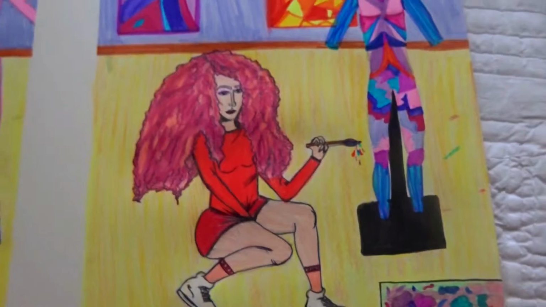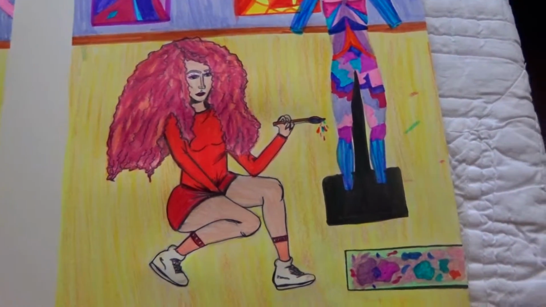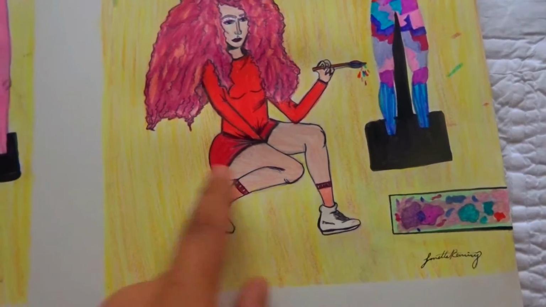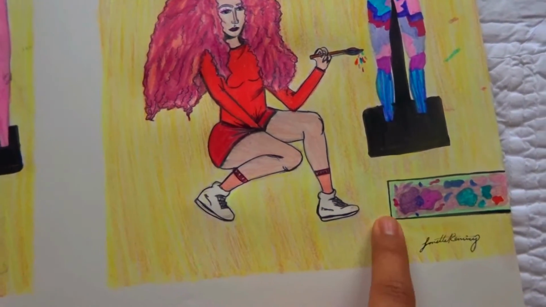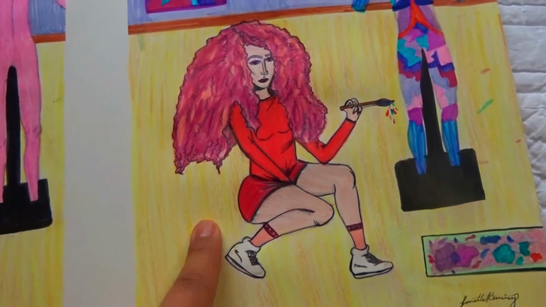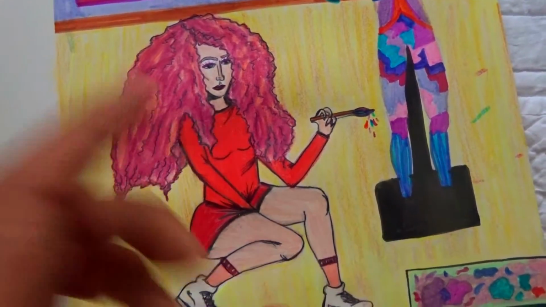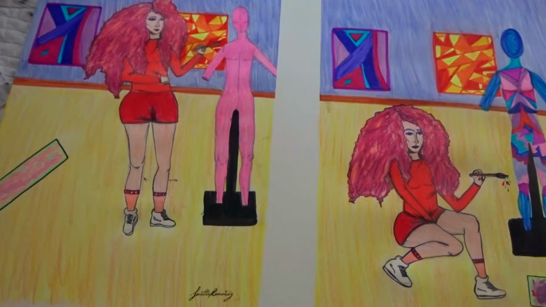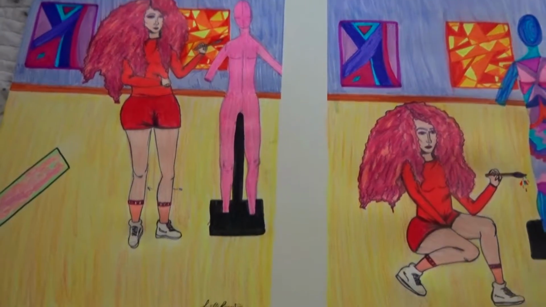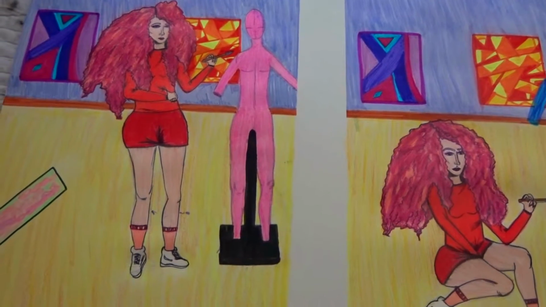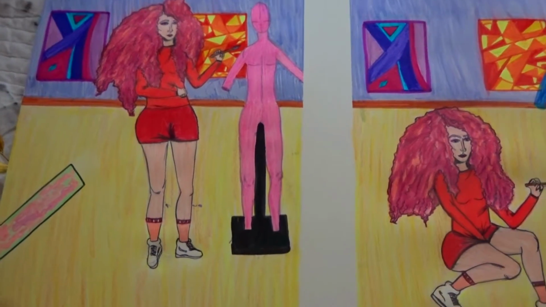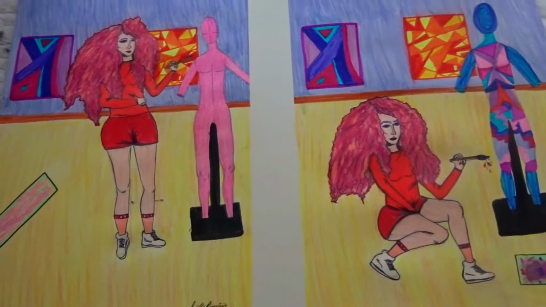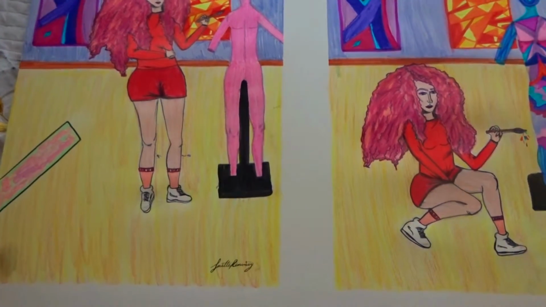On this side, she's now bending down, and she moved the, you would call it a palette. She moved the palette from here to here. She's now bending, finishing the touches on the bottom side. And so you can tell that time was passing because of her movement, her posing.